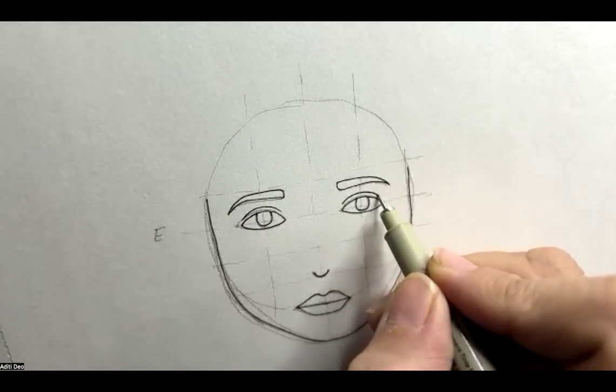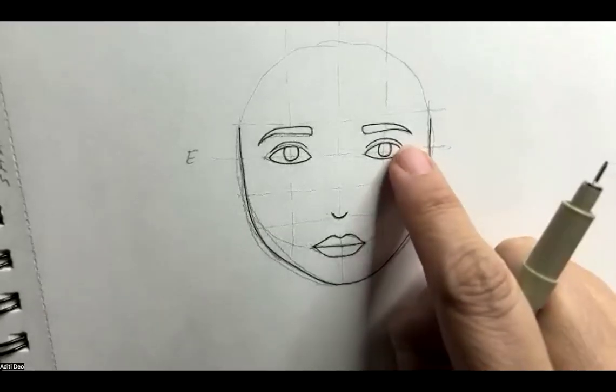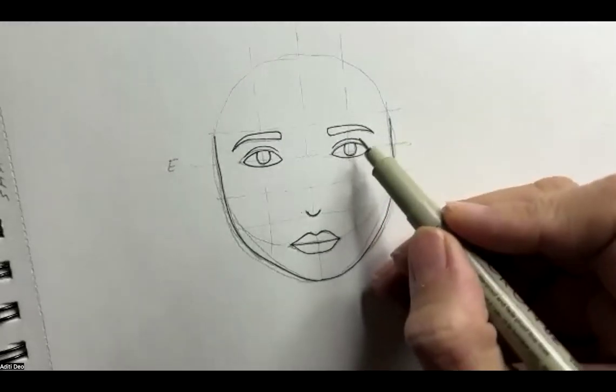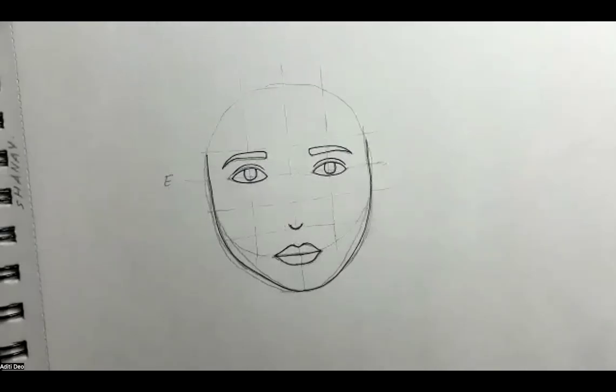Okay, now I'm making a line above the eye because this is the lid. If we don't have this line, that means we don't have a fold. That means our eyes are going to be open all the time. And I don't think our eyes would be happy if we do that.